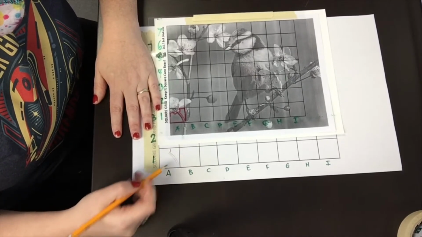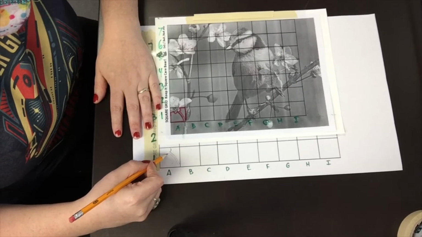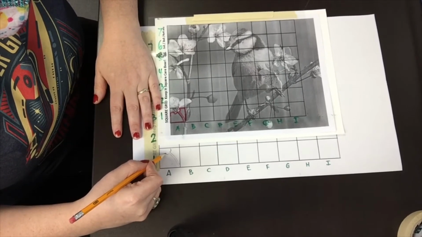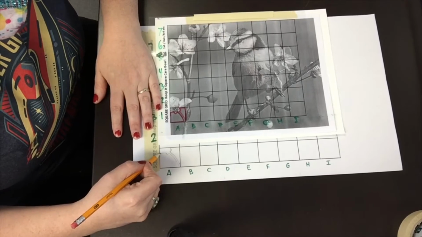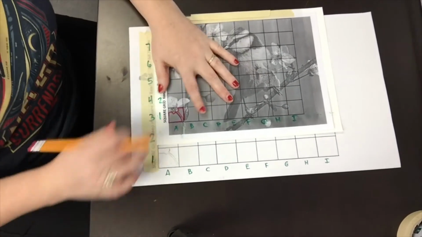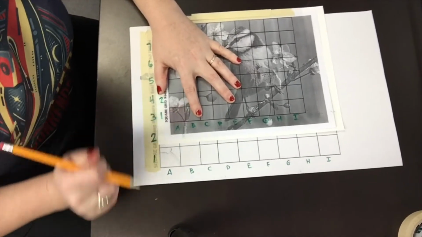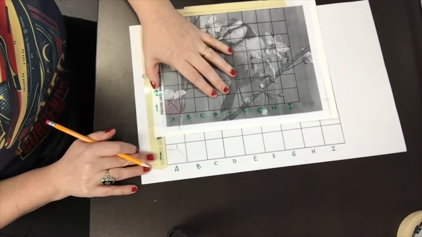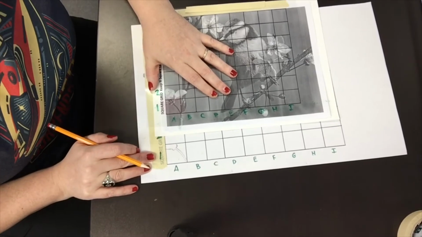Down comes my stem. Out comes kind of a stabby little shape there, and then goes out kind of like that. And that might be a little farther over, but it's okay. So I'm going to go ahead and erase that so you can see what I did. And you can see how those shapes kind of transfer over.